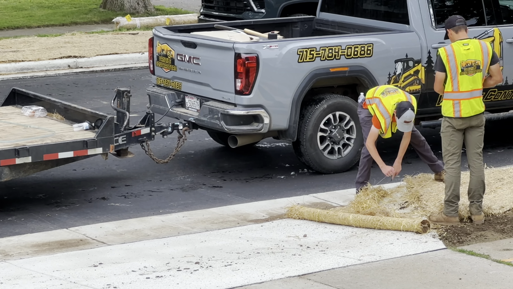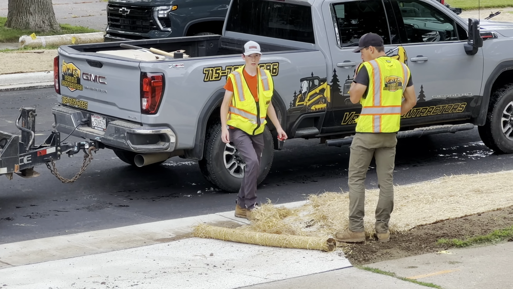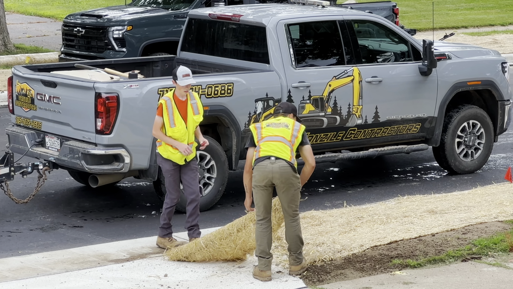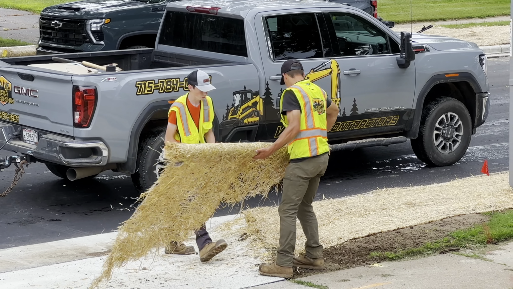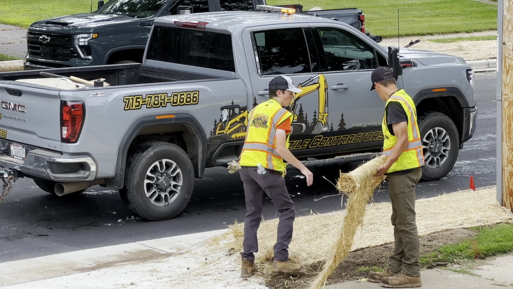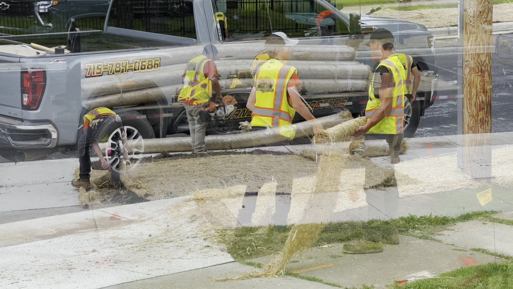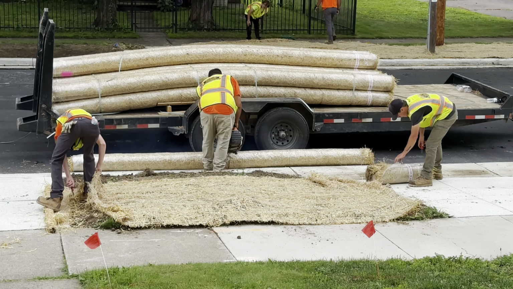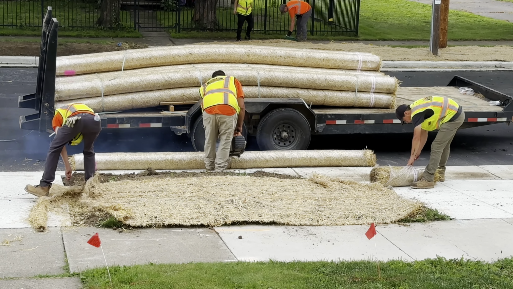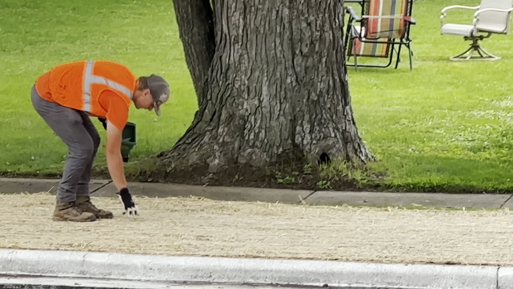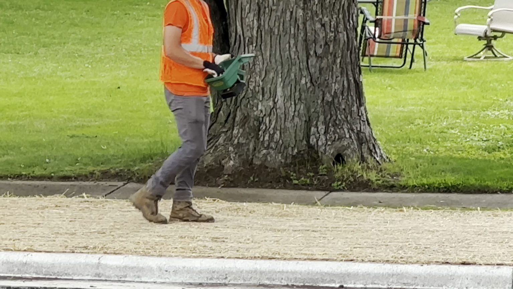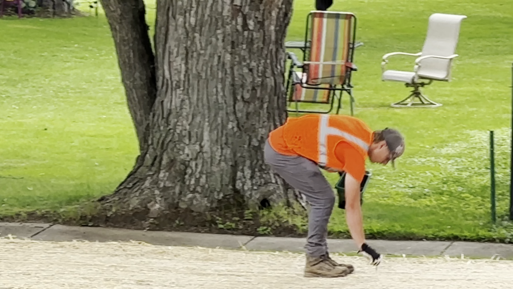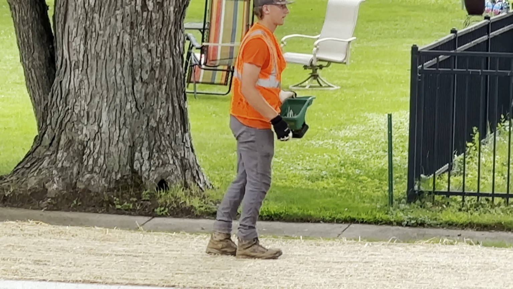So they must have grass seed right in it. Putting stakes in the ground to keep it held down good enough.